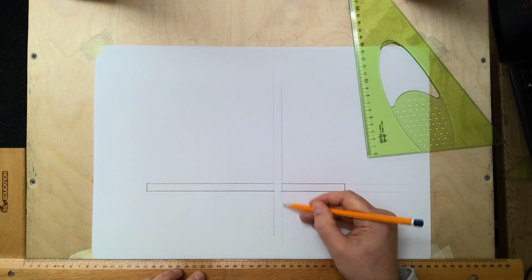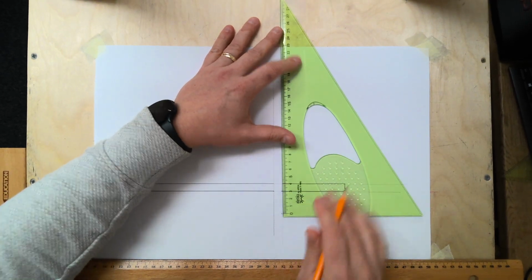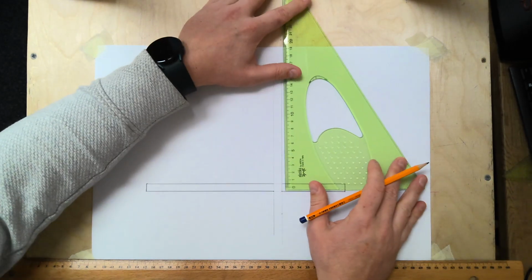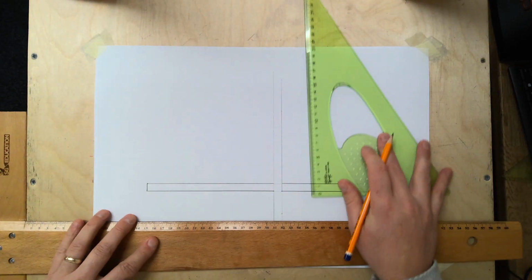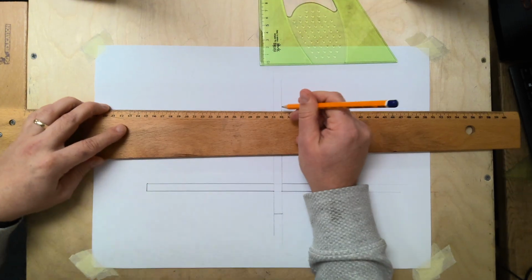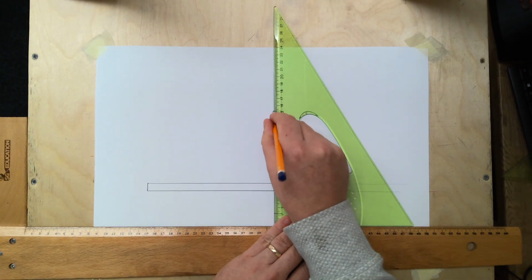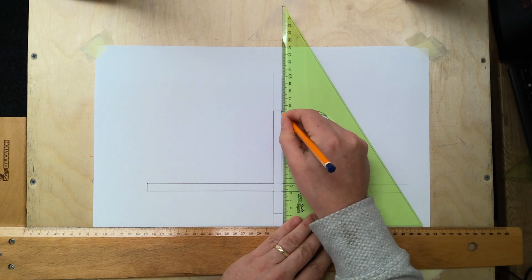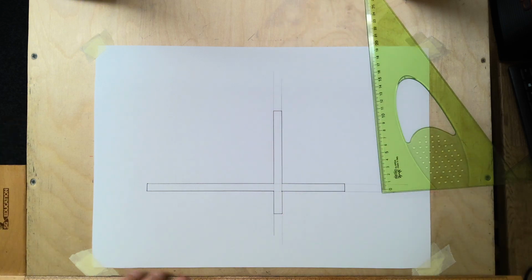Now, from here, the piece going below is 30 millimeters down, and the piece going above it is 100. We can drop those in as well. Now this is our vertical column and our horizontal portion of the bridge completed.